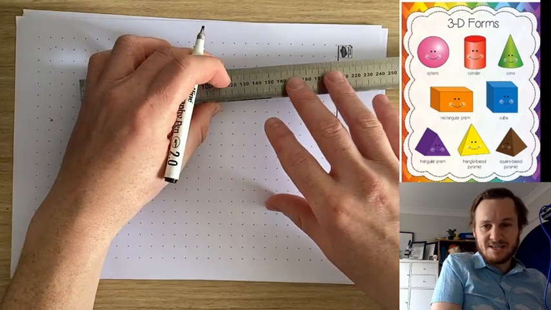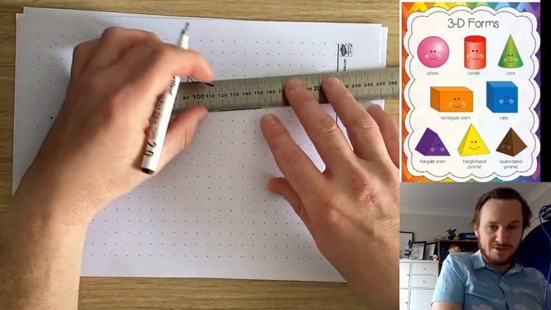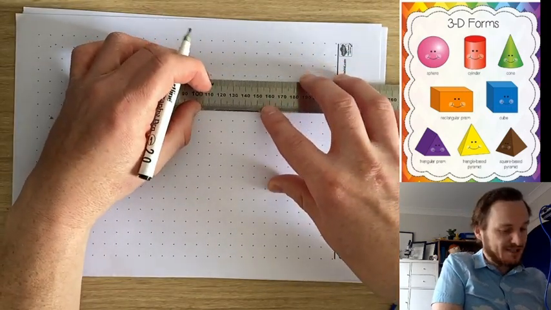Same thing as a rectangle. I am sorry about, I can see it glitching a little bit. I do apologize if it does turn out a bit glitchy.